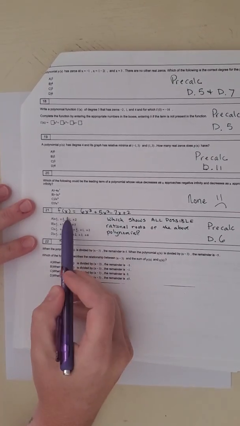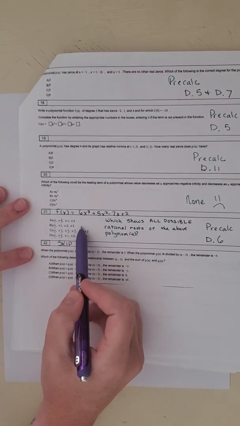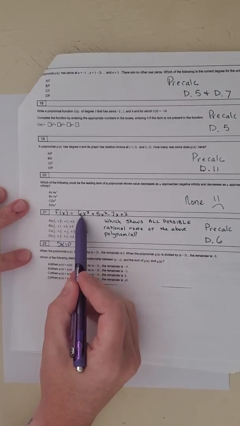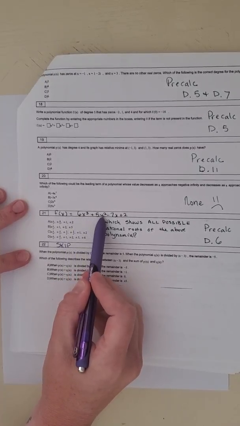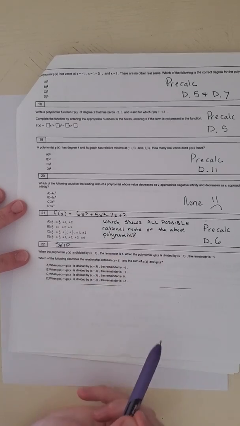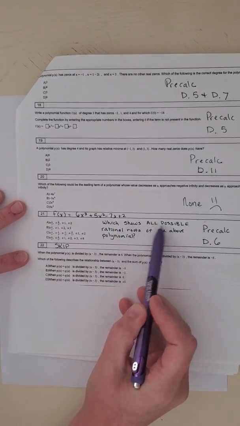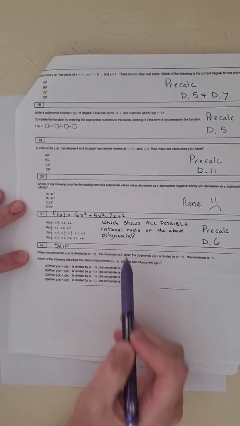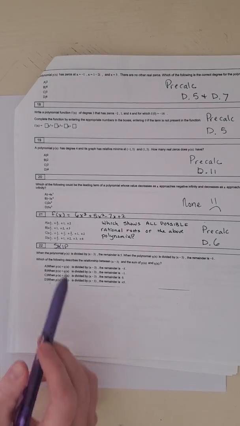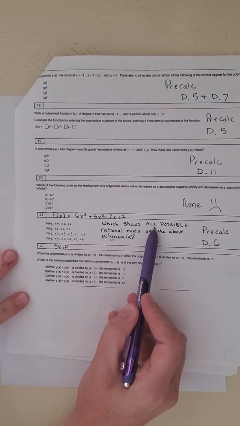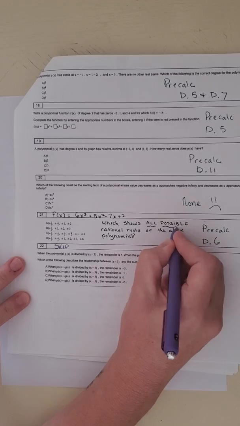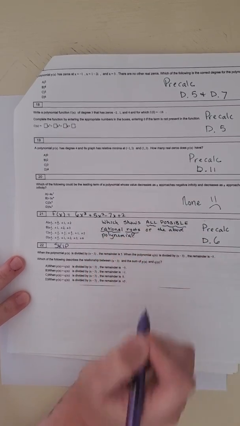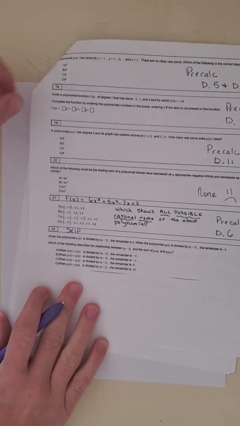All right, number 21, this is the equation that I gave you guys in class. It's f of x equals 6x cubed plus 5x squared minus 7x plus 2. And question one asks, which shows all possible rational roots of the above polynomial? When they ask about all possible rational roots, you should be thinking the rational roots theorem.